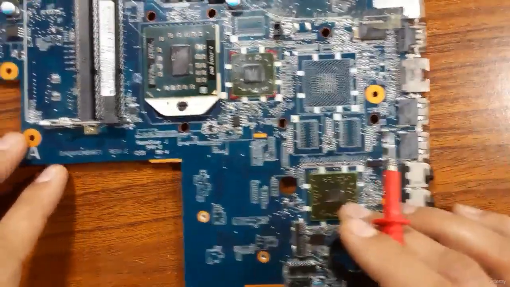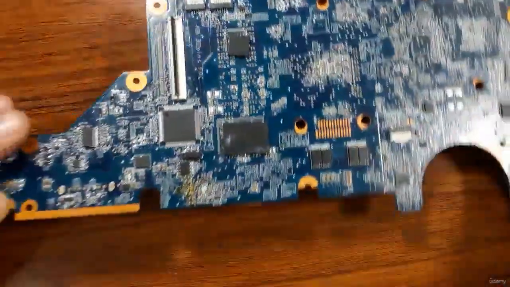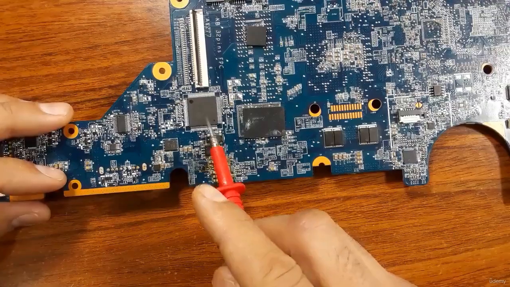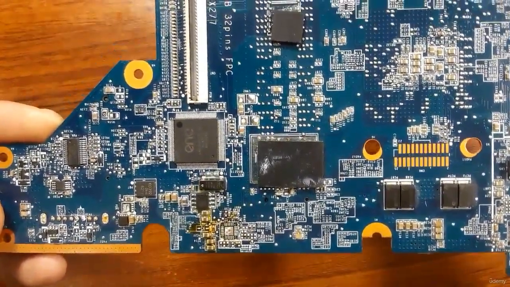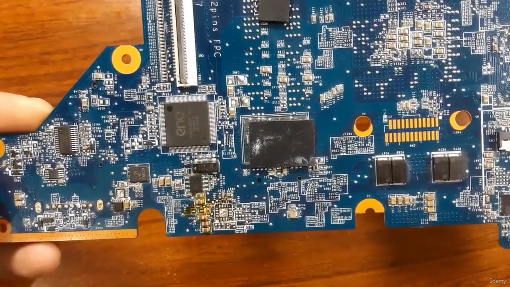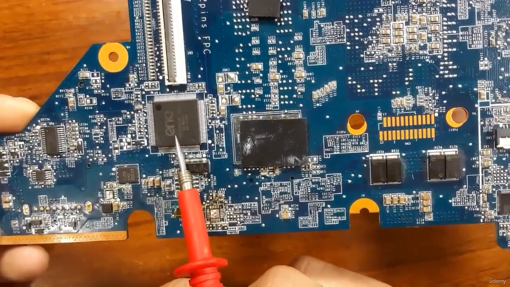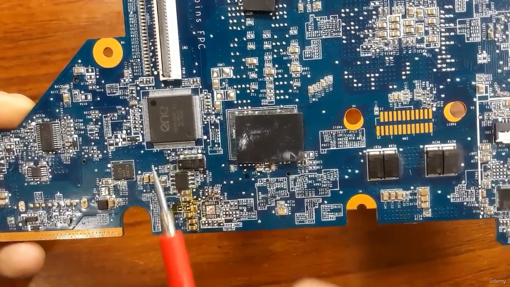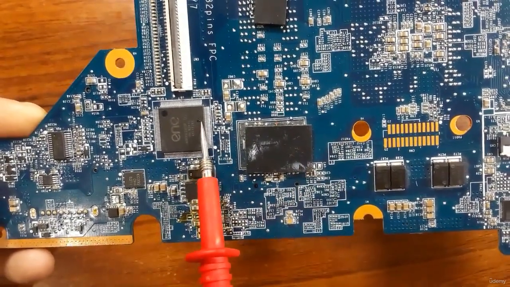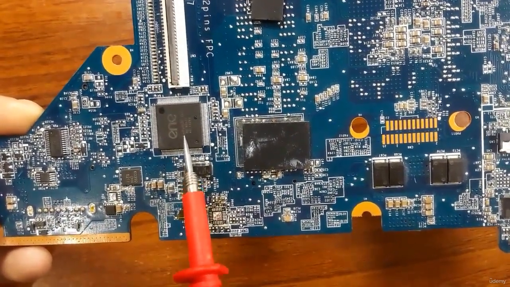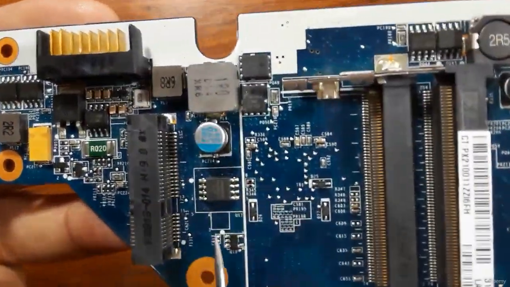So let's check here. We don't have the Super IO, so let's check the other side. As you can see, here we have the SIO. This is the Super IO. Usually the BIOS chip is near to the SIO, the Super Input Output IC. Let's check here. We don't have the BIOS, so the BIOS should be on the other side of this IC. As you can see, this is the BIOS.